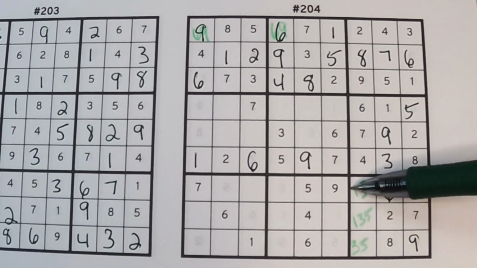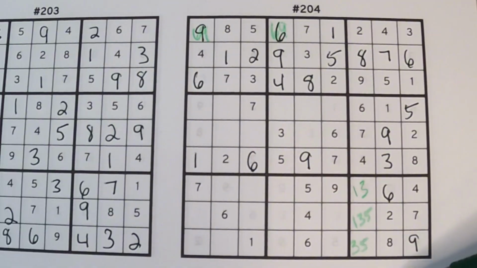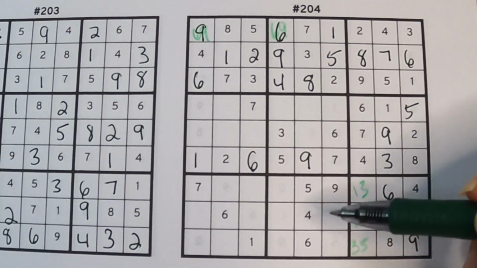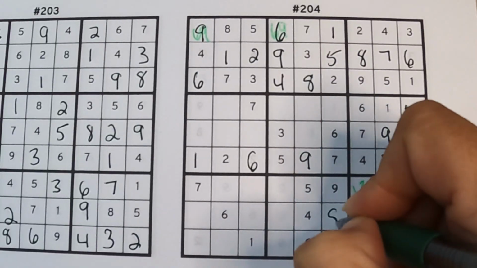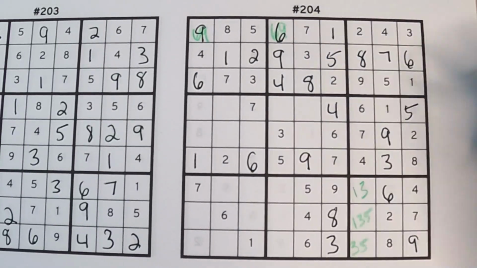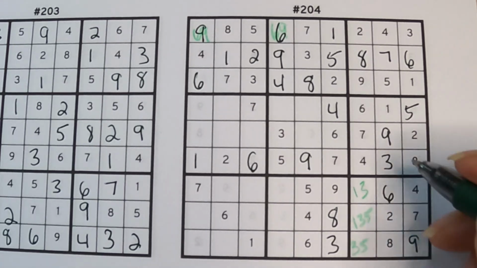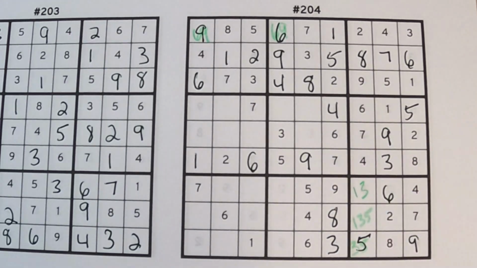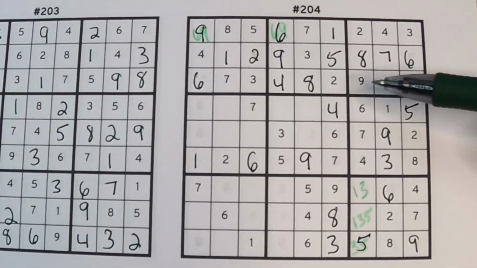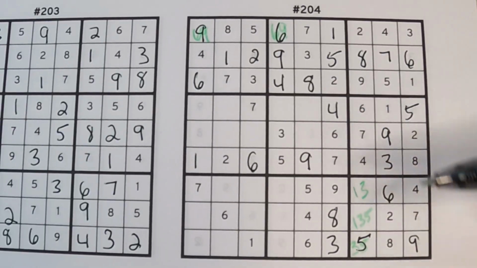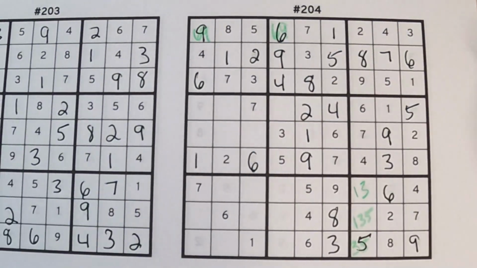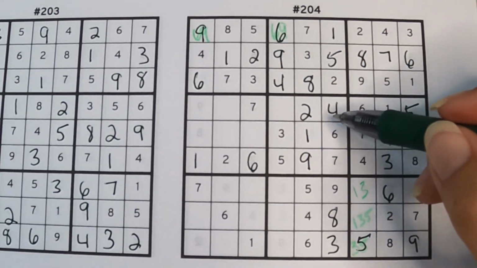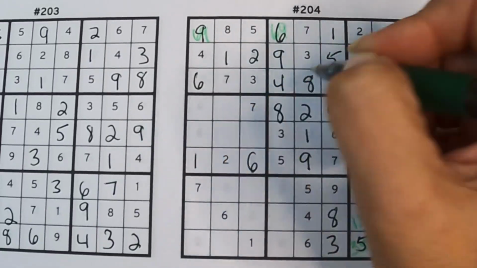For this column, we're missing 3, 4, and 8. Got a 4 here and an 8 here, so this is our 3. That 4 makes this our 8, 4. That 3 makes this our 5. For this column, we're missing 1 and 2. We've got a 1 here, so 2, 1. For this box now, we're just missing an 8.